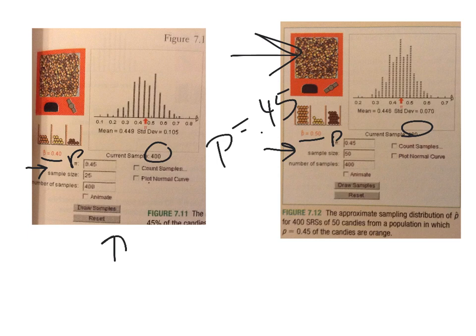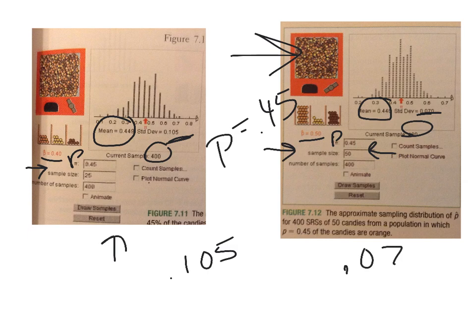If we look at it, our means are very close together. Regardless of the sample size, the mean is still essentially the same. But when we use a larger sample size, here of 50, you'll notice that the spread, your standard deviation, changes. It goes from 0.105 down to 0.07. So it decreases with my larger sample size. Basically what that tells me is I get less variability.